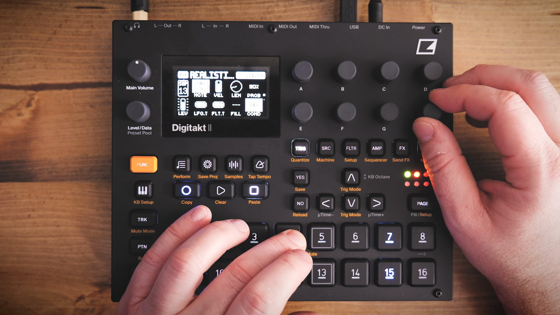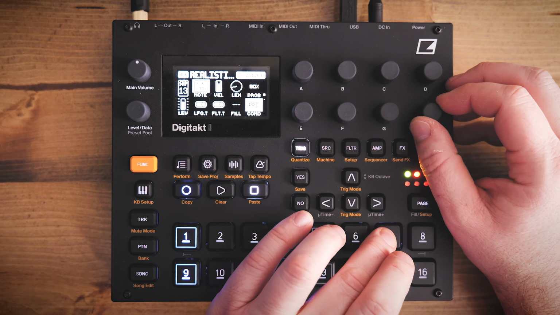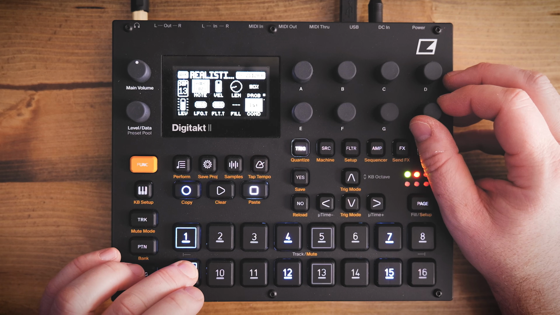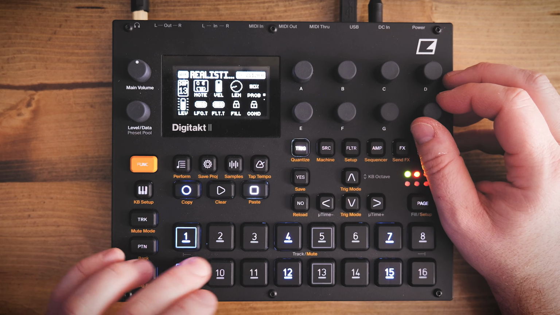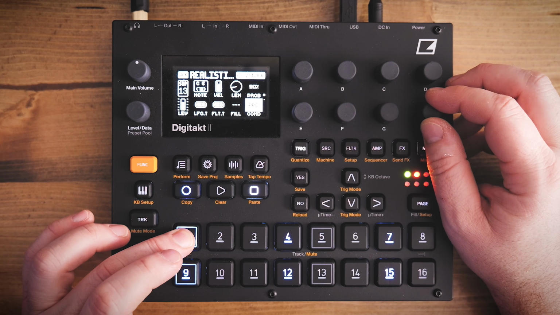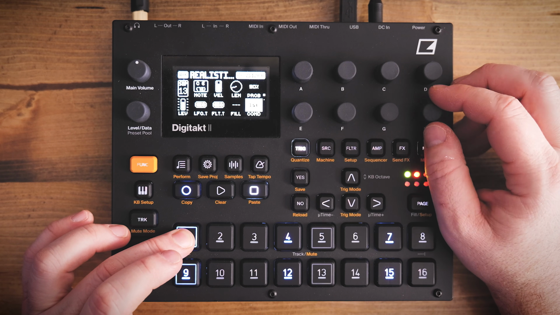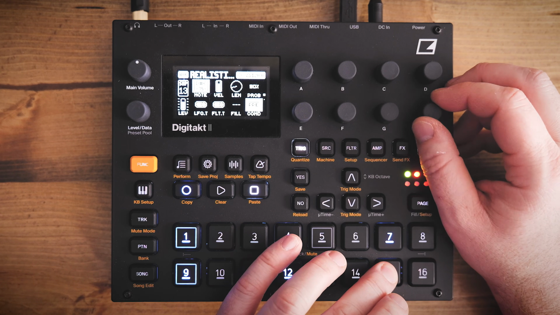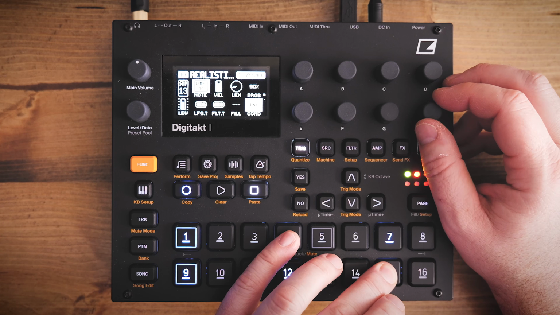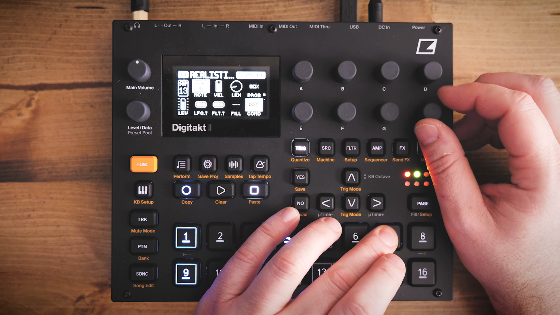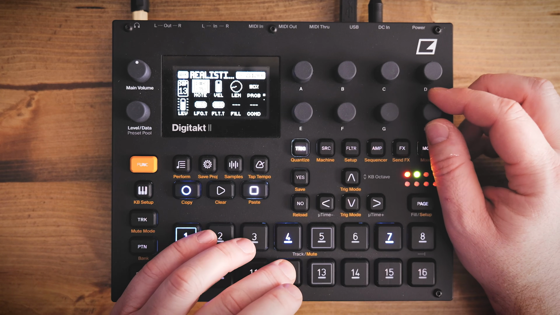Let's go ahead and do that. Actually, you know what? I don't want to do that. There's so many other cool things, but I'm just going to program in some random conditional locks just to see what happens.